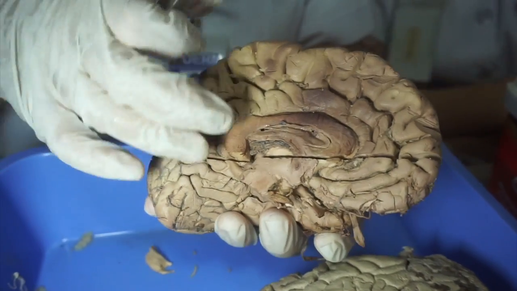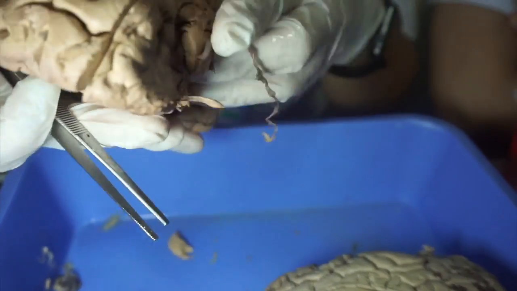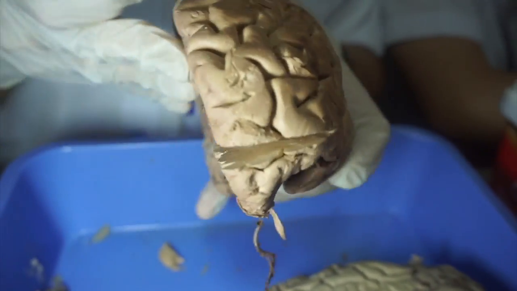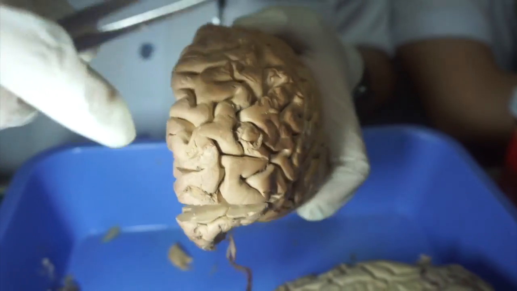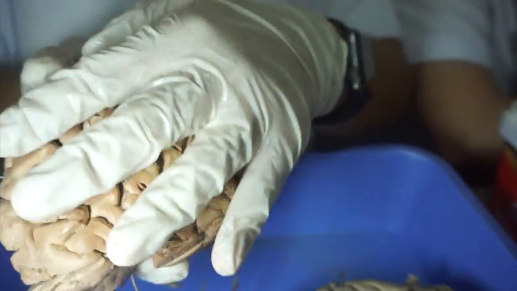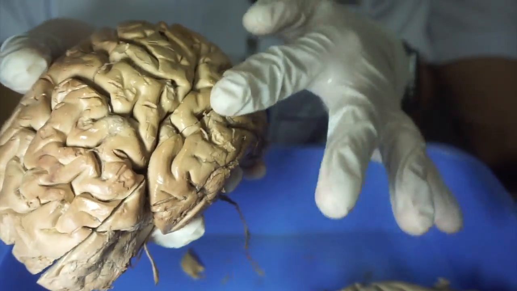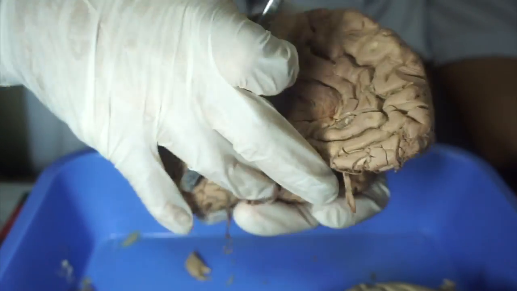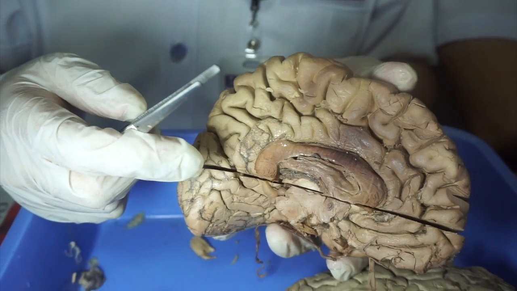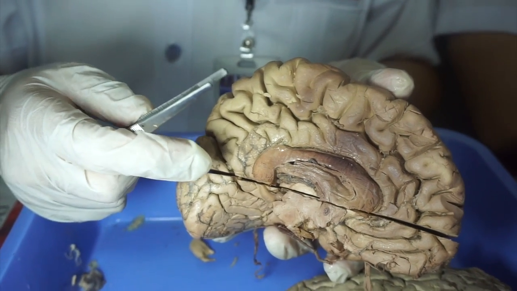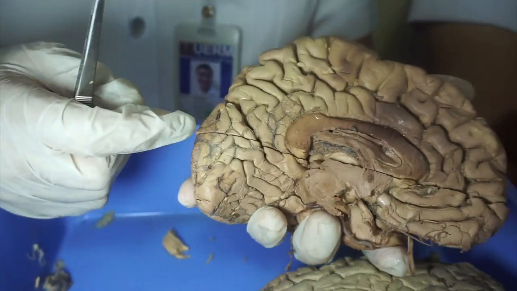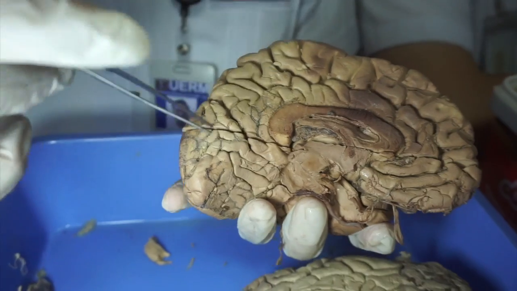Okay, so orienting you again, like every other video, this is the anterior side of the brain. This is the left cerebral hemisphere, so the anterior and then the posterior side. This is the lateral side, visualizing the temporal lobe and the parietal lobe, and this side is the medial side. What kind of section is this? Medial. Sagittal. Mid-sagittal.